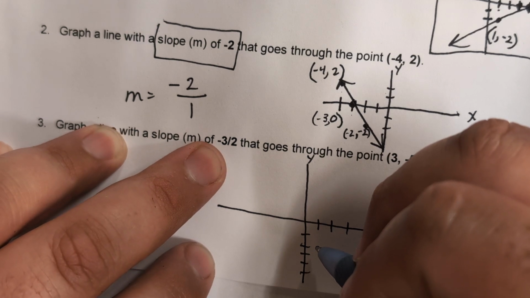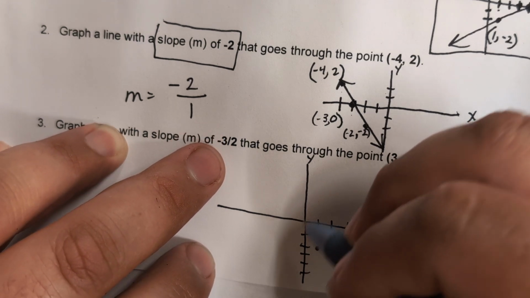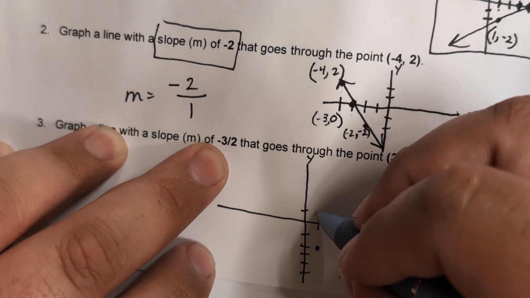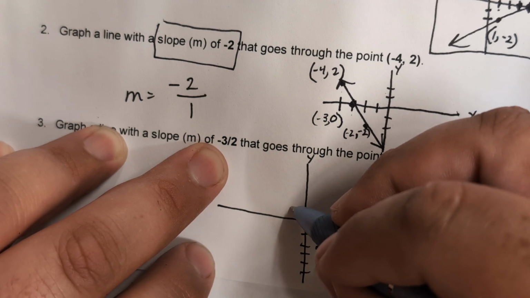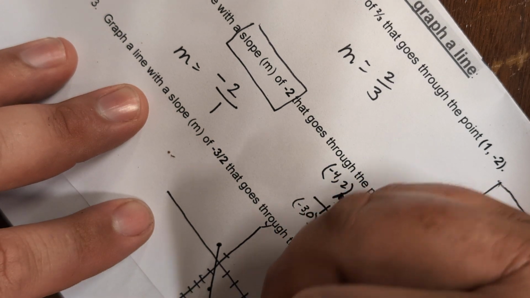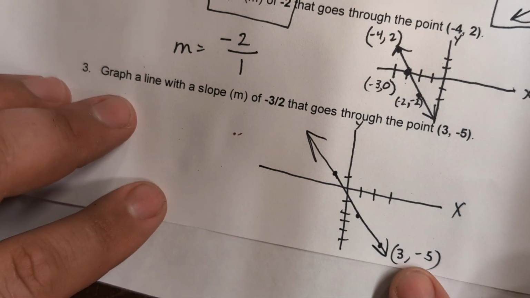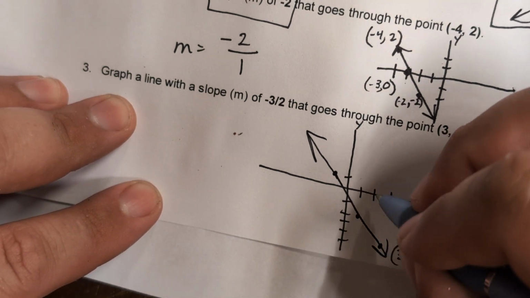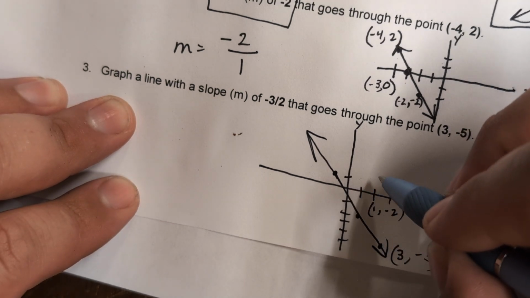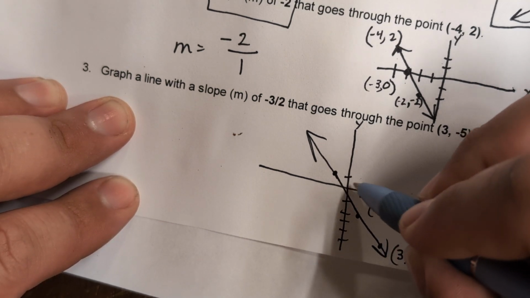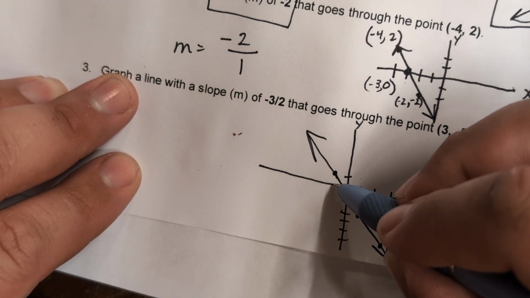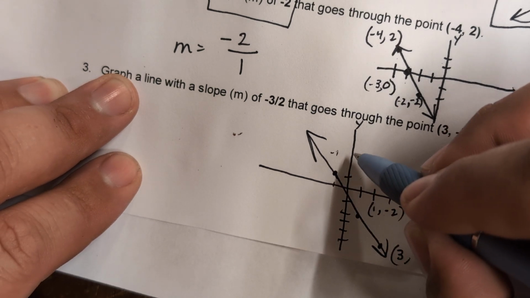I can do the same thing. Go up 3, and then make this your negative part so that I have a negative slope altogether. Up 3, 1, 2, 3, and to the left 2, 1, 2. Let's see how I did. I was a little off, but I'm just doing this by eyeballing it. Let's mark my points. (1, -2), and this one would be (-1, 1), I think. So I went to the left 2, and then up 3.